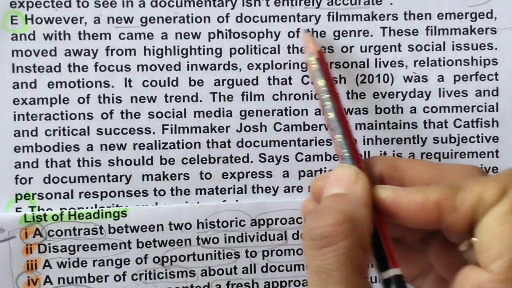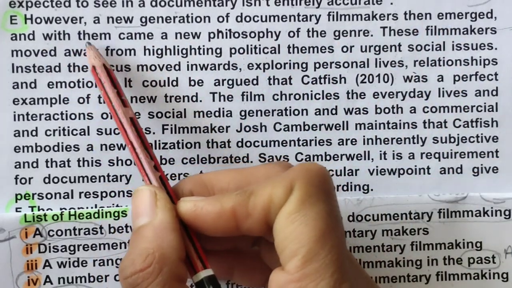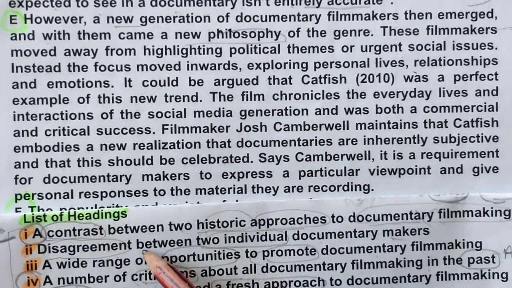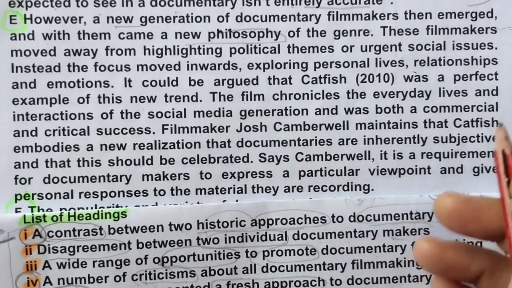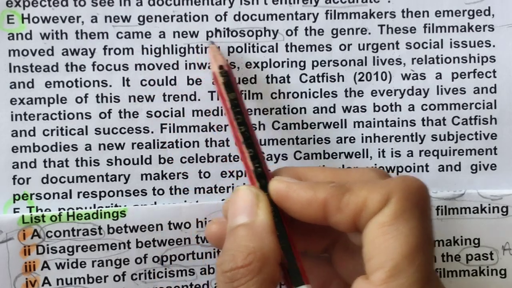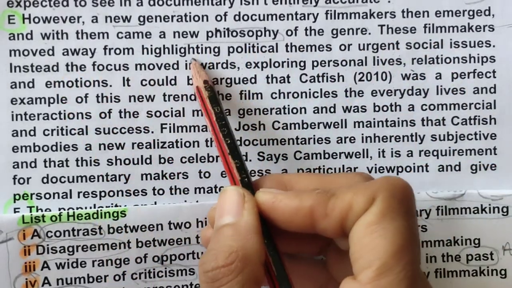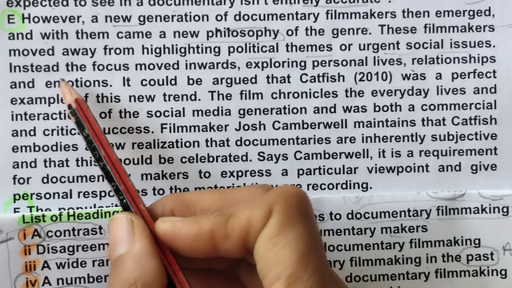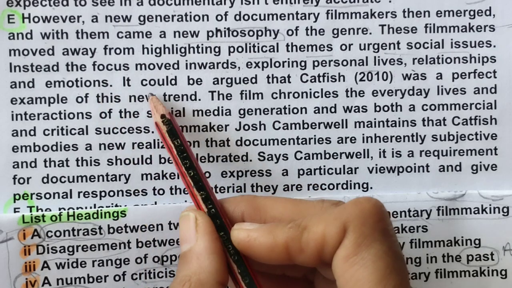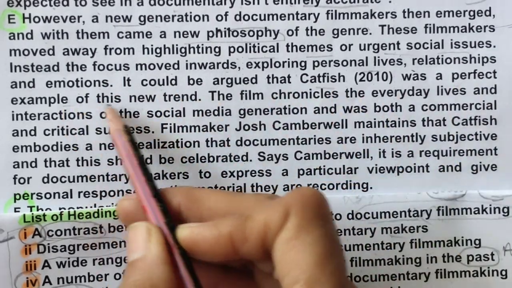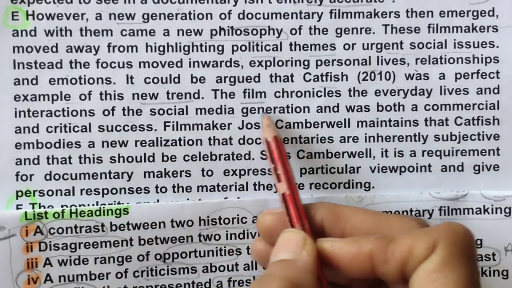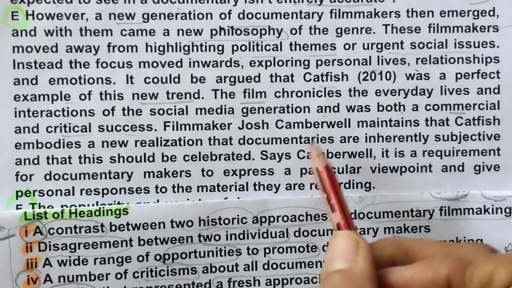However, a new generation of documentary filmmakers then emerged, and with them came a new philosophy of the genre. These filmmakers moved away from highlighting political themes or urgent social issues. Instead, the focus moved inwards, exploring personal lives, relationships, and emotion. It could be argued that Catfish was a perfect example of this new trend. The film chronicles the everyday lives and interactions of the social media generation, and was both a commercial and critical success.